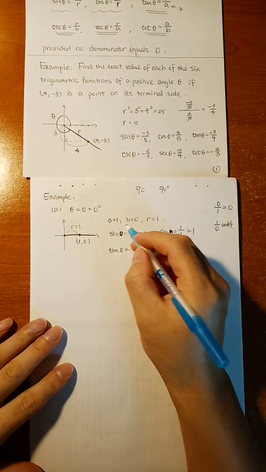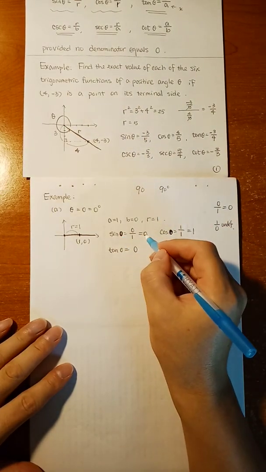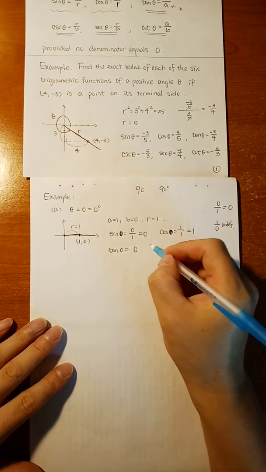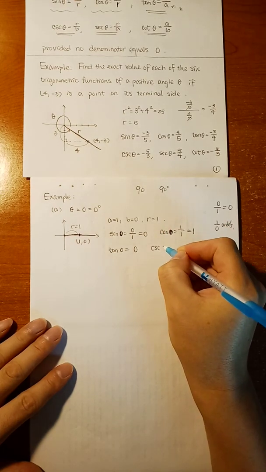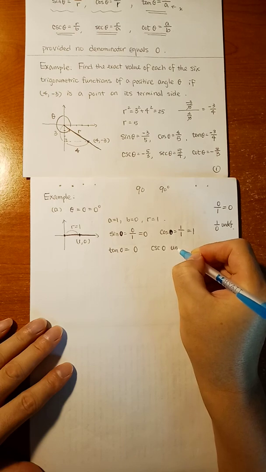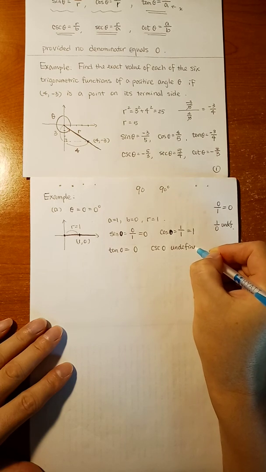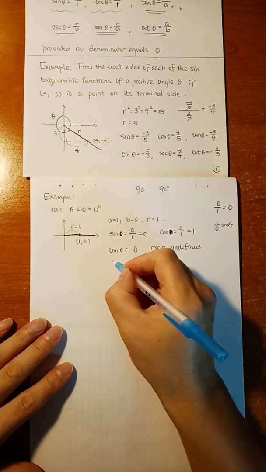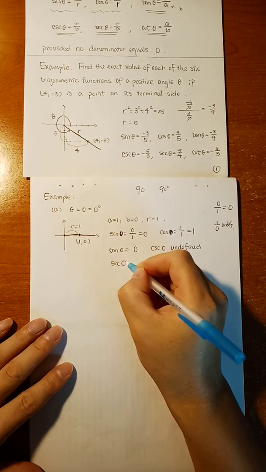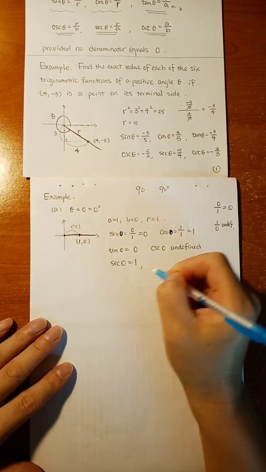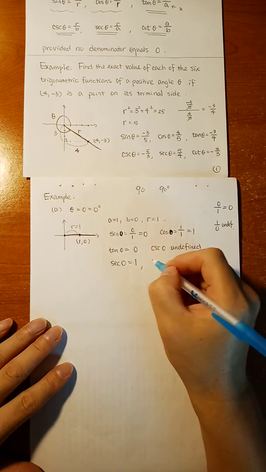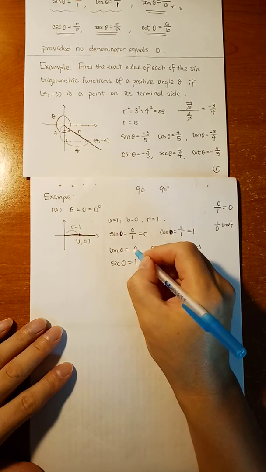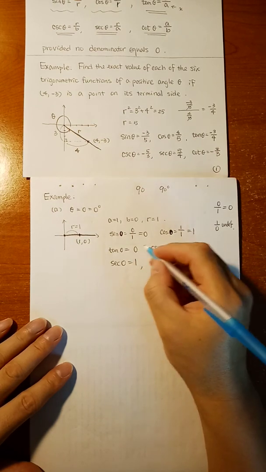Okay, then let's flip them. Sine 0 is 0. You cannot flip it. So the cosecant of 0 is undefined. Cosine, you flip it, you get the secant of 0. You flip 1, you still have 1. Tangent 0, you flip 0, you get undefined.